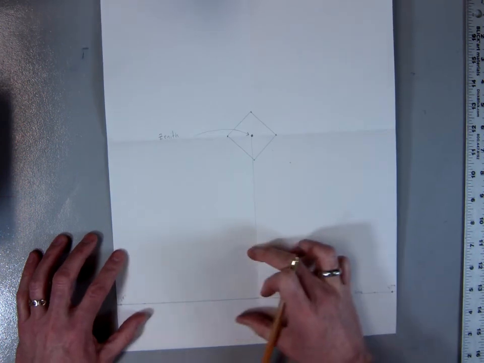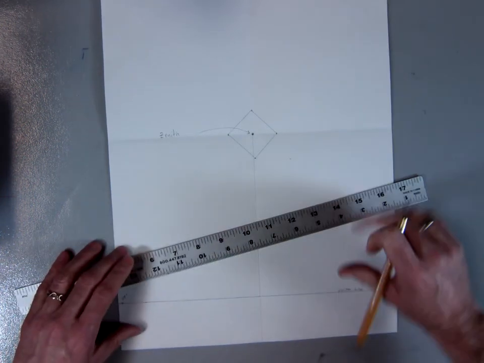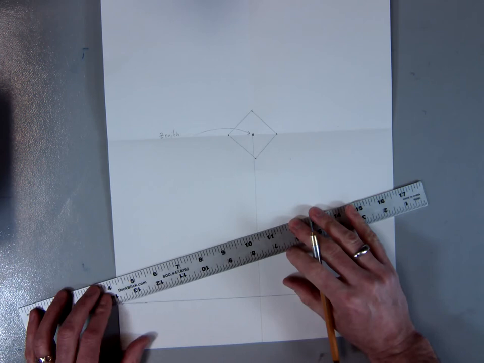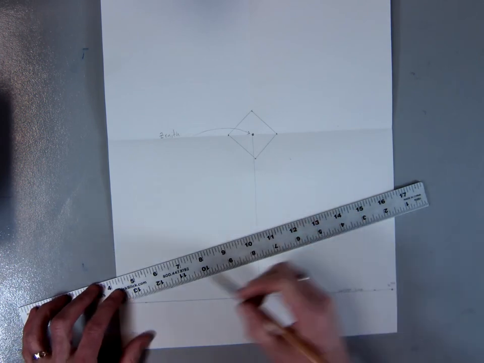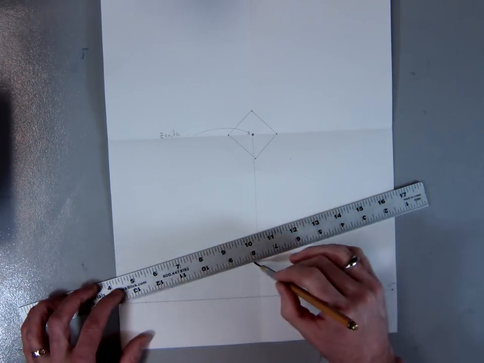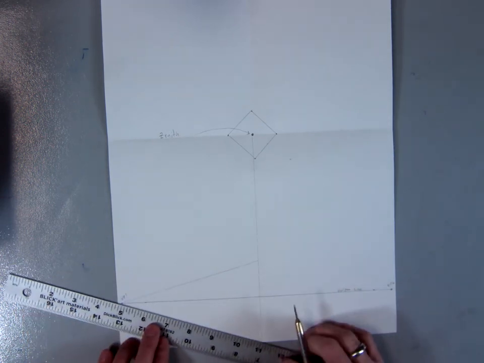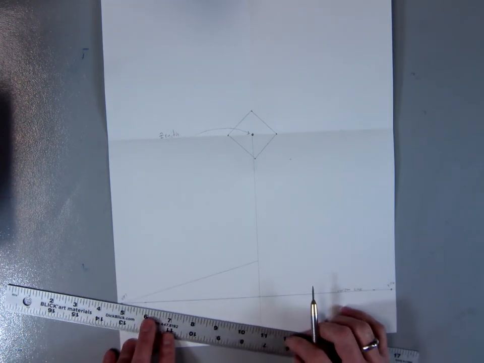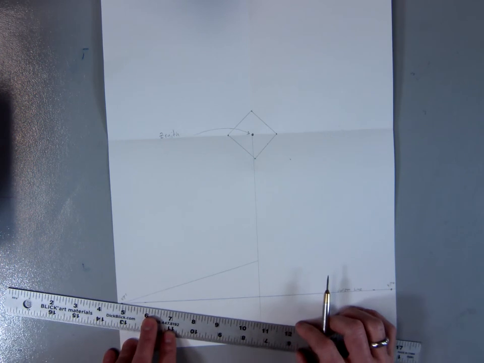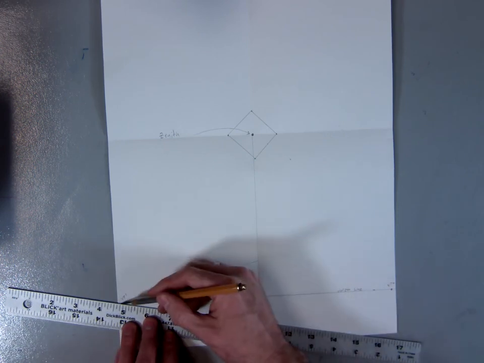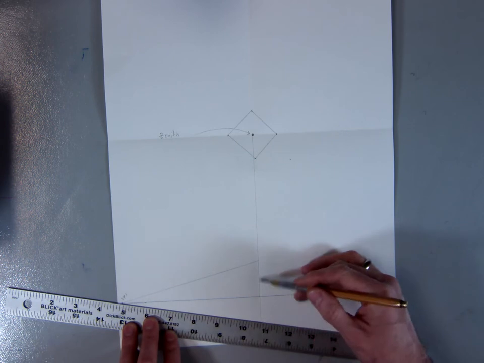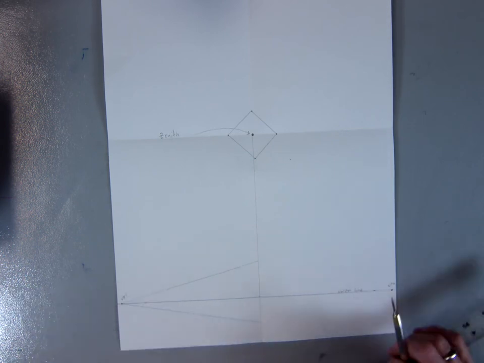Now we're going to just focus right in here, and we're going to make ourselves a box right on the horizon line. Okay, so I'm going to start at my vanishing point here, draw a line up to the top, vanishing point at the bottom, and that doesn't need to be exactly equal high and low, but that's all right. I'm going to leave mine like that.